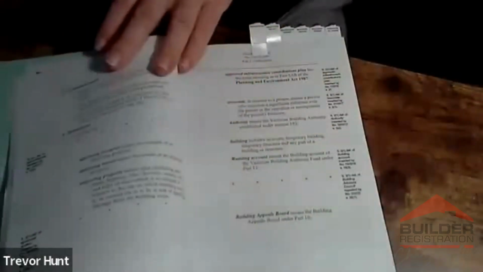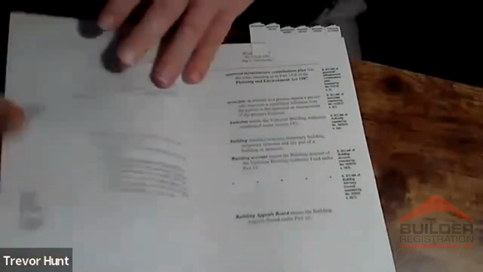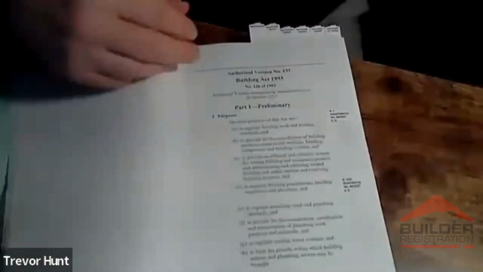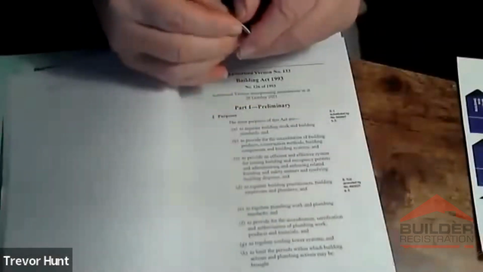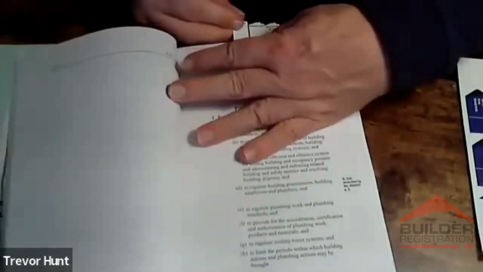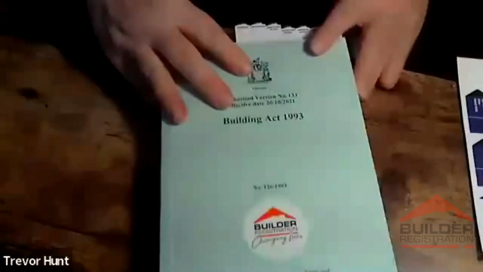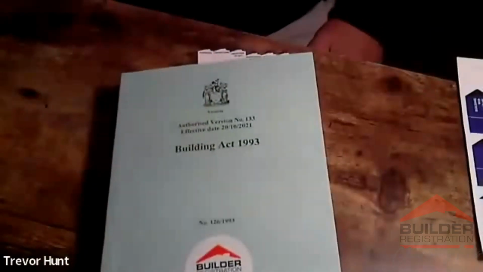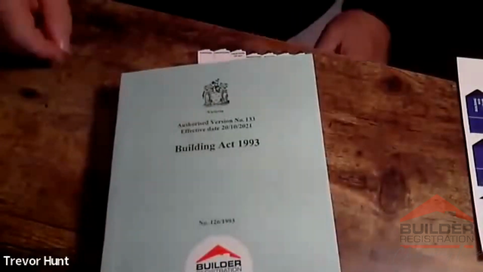And the final one across the top will be our purpose, which should be on page 1. That quickly takes care of our tabs across the top on our Building Act. So that is across the top of my Building Act. All taken care of there.